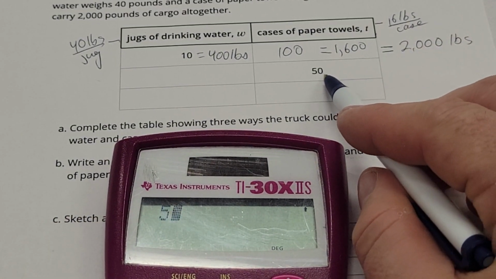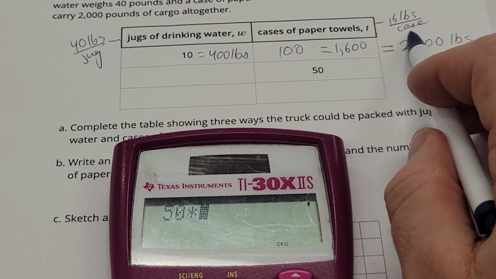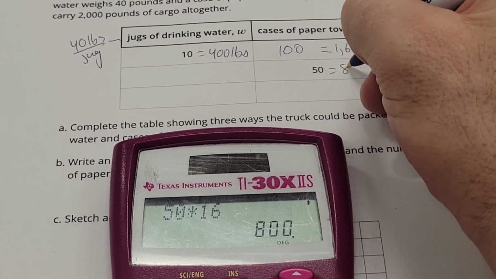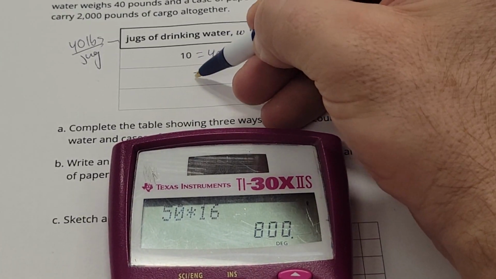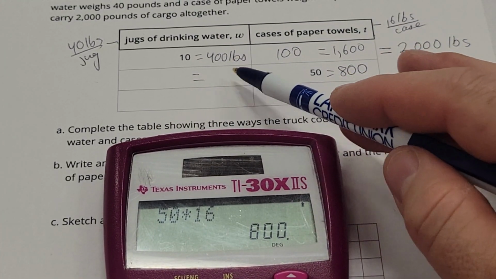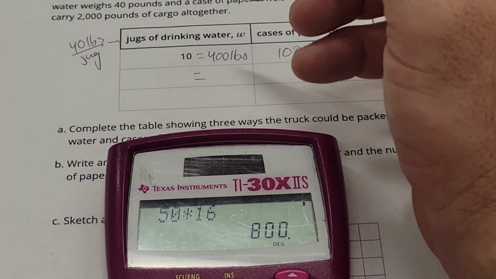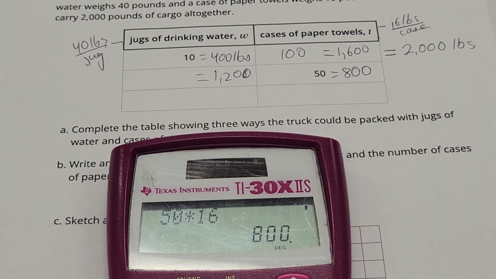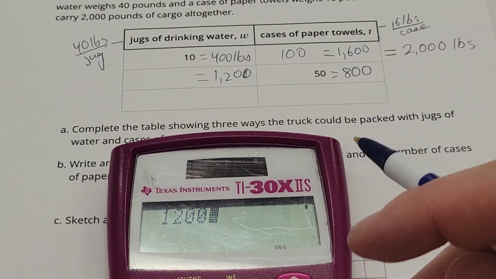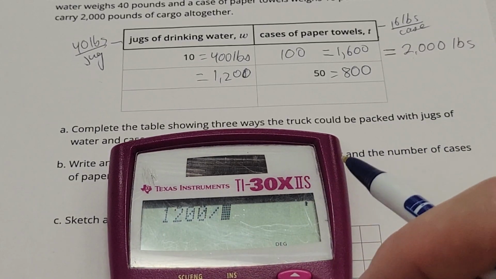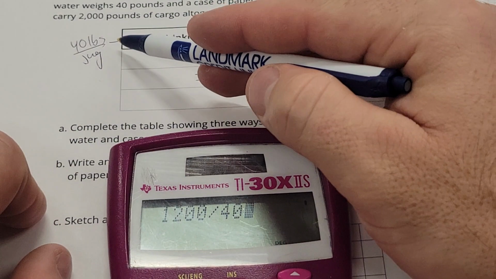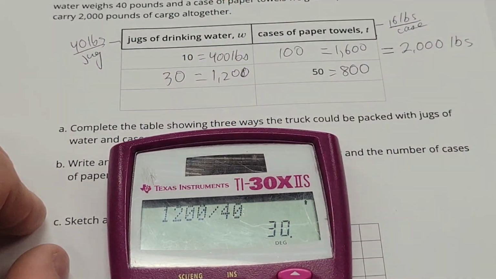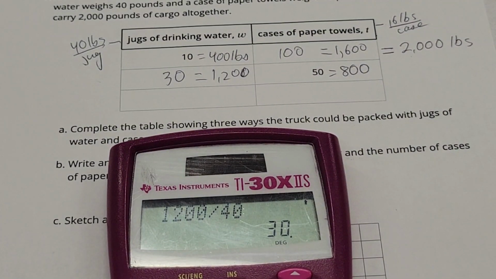50 cases of paper towel times 16 pounds each is 800 pounds, okay? Which leaves me with how many pounds for jugs of water? Well, 2,000 minus 800 is 1,200 pounds. So I have to take 1,200 pounds divided by 40 pounds per jug, and that is going to be 30 jugs. Okay?